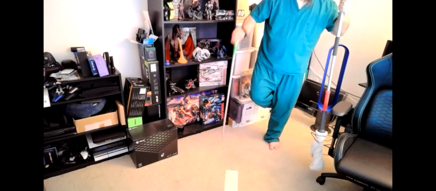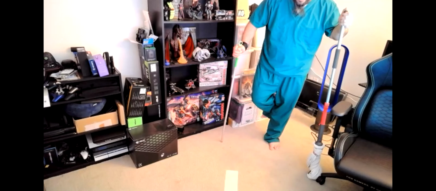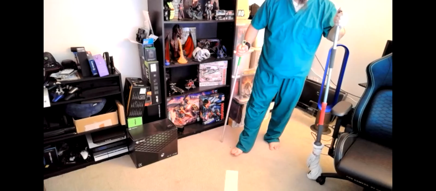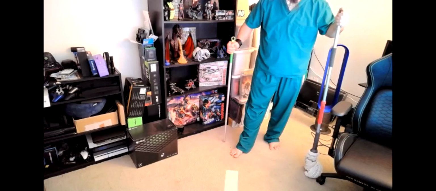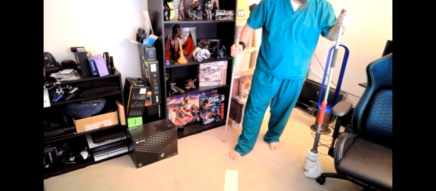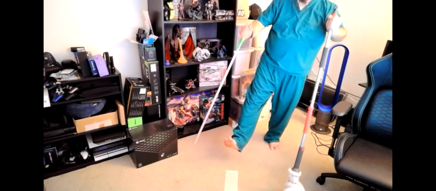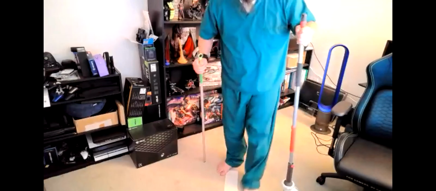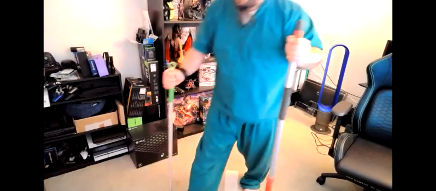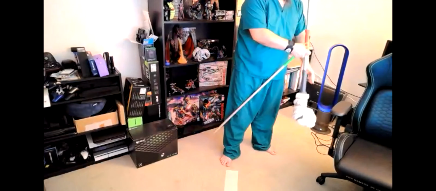So if 3-point pattern is non-weight bearing, 3-1 is partial weight bearing. So I'm able to put a little bit of weight on that foot. In that case, I take both crutches and the leg, move them forward together, and then bring my good leg. That's the 3-1 or modified 3-point.